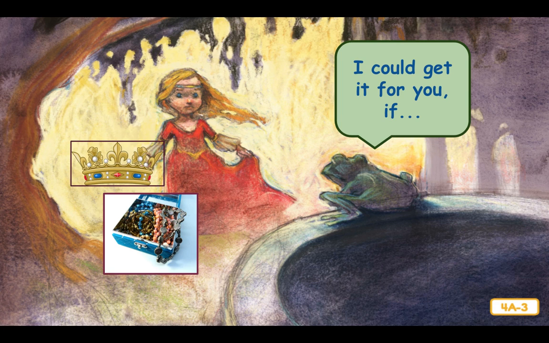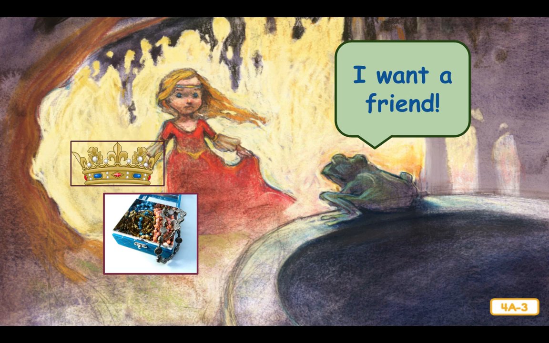"Well," the frog said, "I don't want jewels, but I do want a friend. It is a lonely life being an icky frog. If I fetch your ball from the dark, chilly well for you, will you agree to be my friend forever and love me? And share everything you have with me?" "Of course," the princess promised. But in her heart, she thought, who cares what the old frog wants? He'll never leave this well anyway.